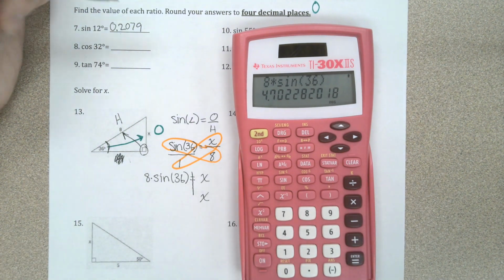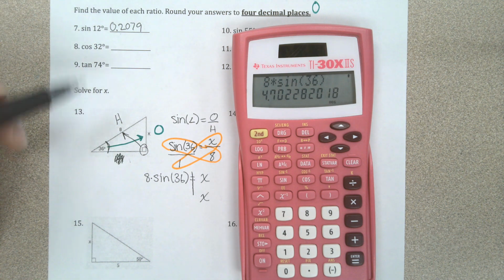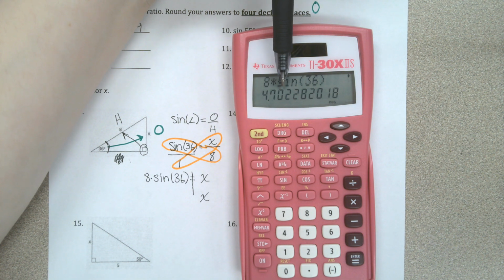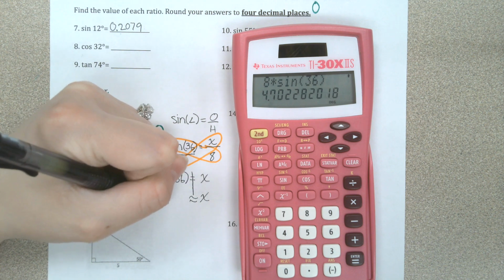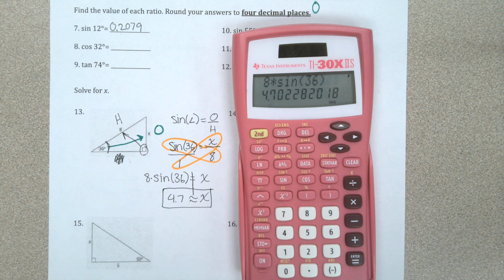And I didn't give any directions for rounding. That was on purpose. You round as you want. For me, if it's a side that I'm solving for, I round to the 10th place. So that would be where the 7 is. The next number is a 0, so obviously this is going to stay 4.7. And that is all.